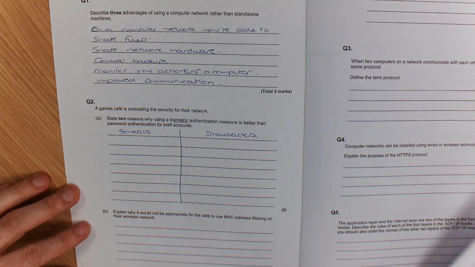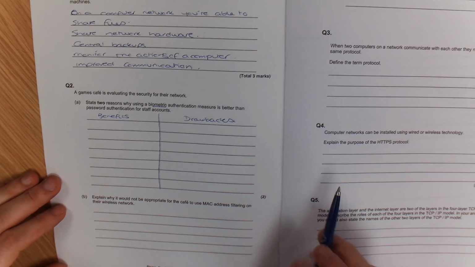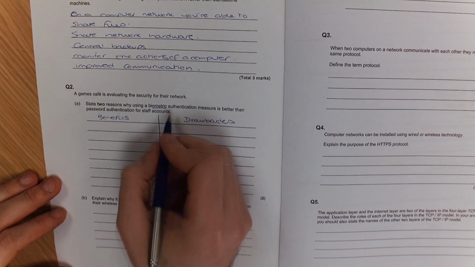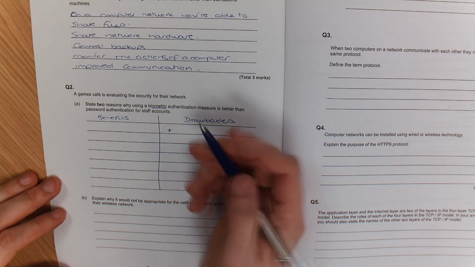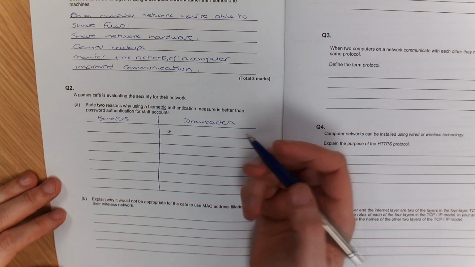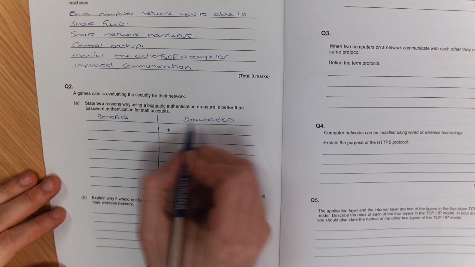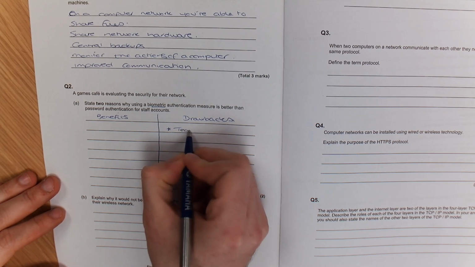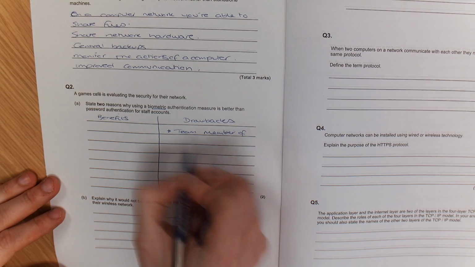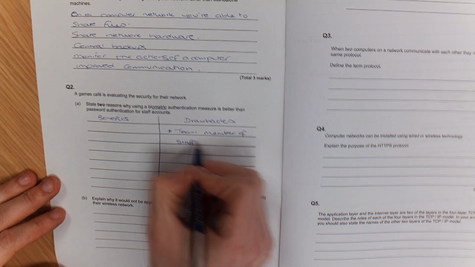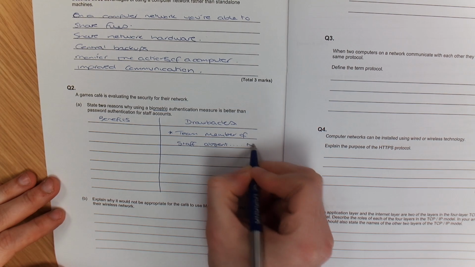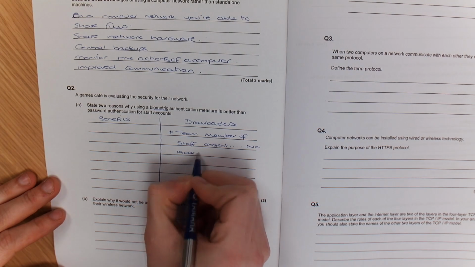So one drawback of using biometrics is if you're working in a team and you need a member of staff to access something and they're off sick. All right? So if you work in a team and the member of staff is absent, you've got no access. All right?